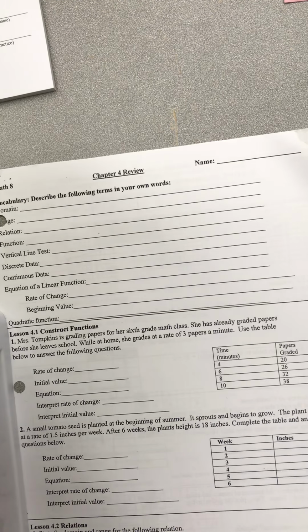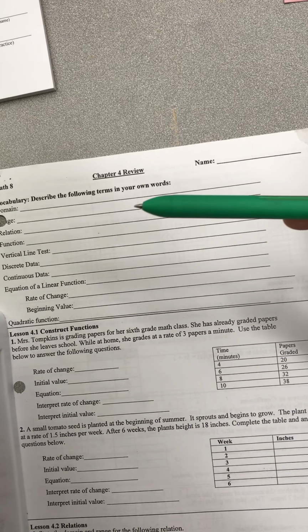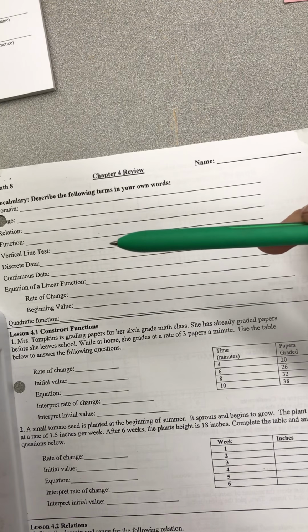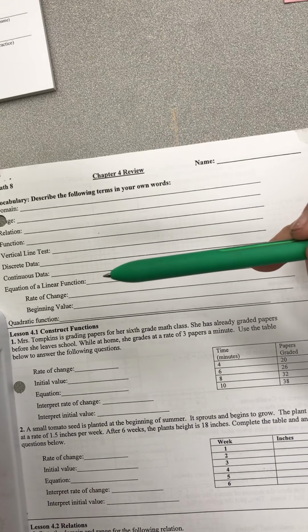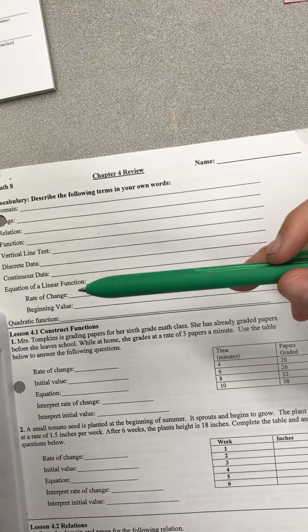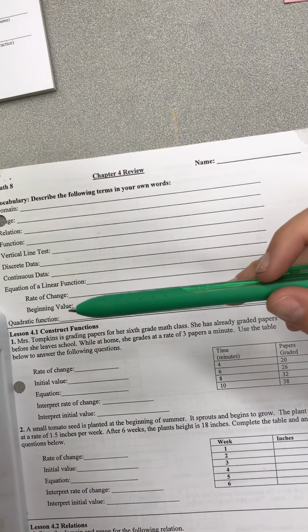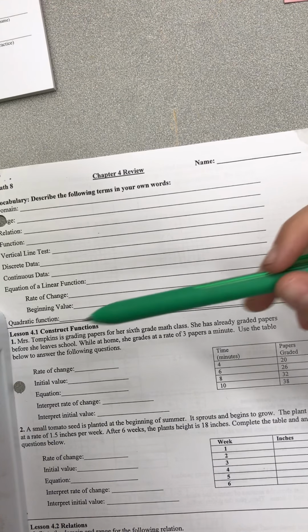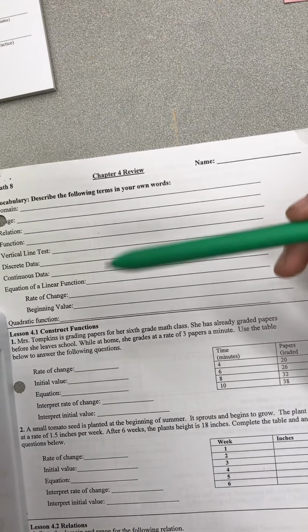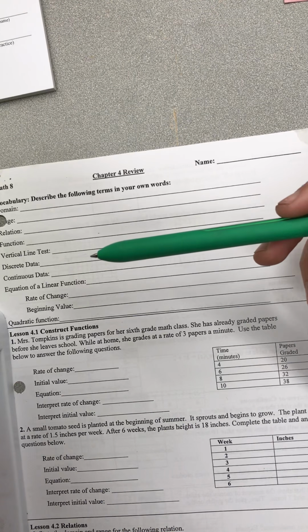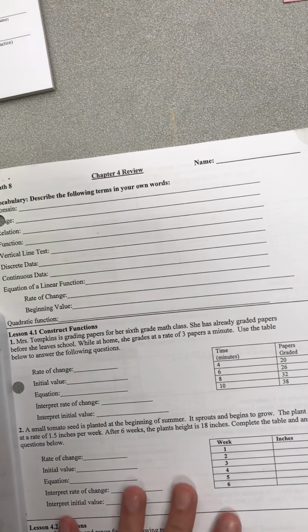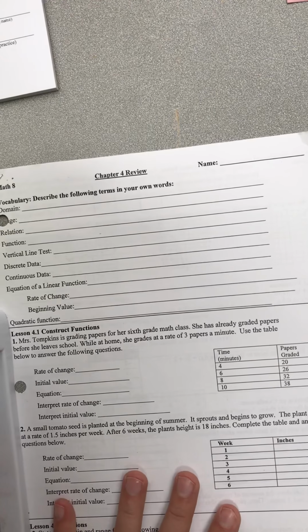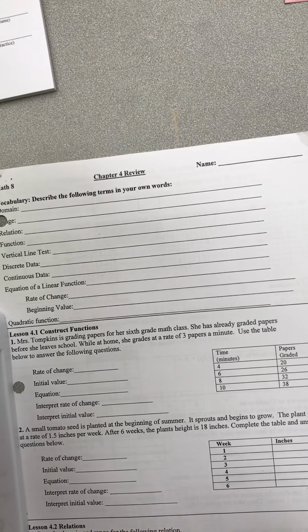For the Chapter 4 review, we are going to cover concepts such as domain, range, relation, function, vertical line test, discrete and continuous data, equations of linear functions, how to calculate the rate of change, beginning value, and how to graph quadratic functions. If you do not know your vocabulary, please make sure you look at your notes 4.1 to 4.9. I am going to look at question number 2, so I'm going to jump around to our review, that way I can cover the most topics.